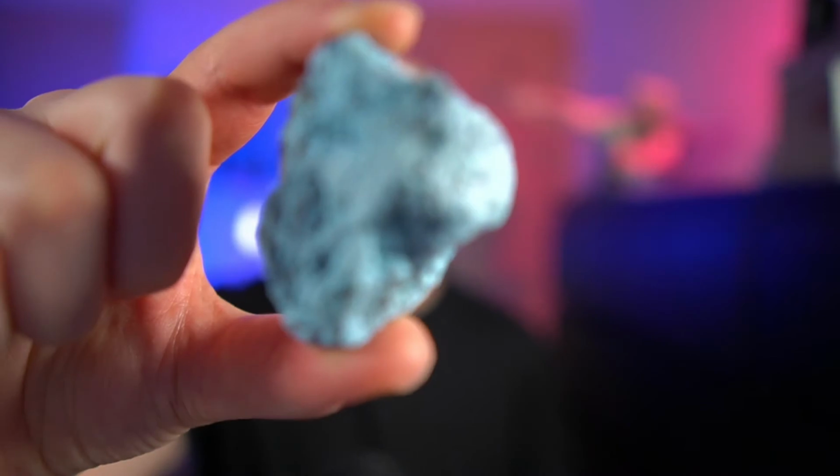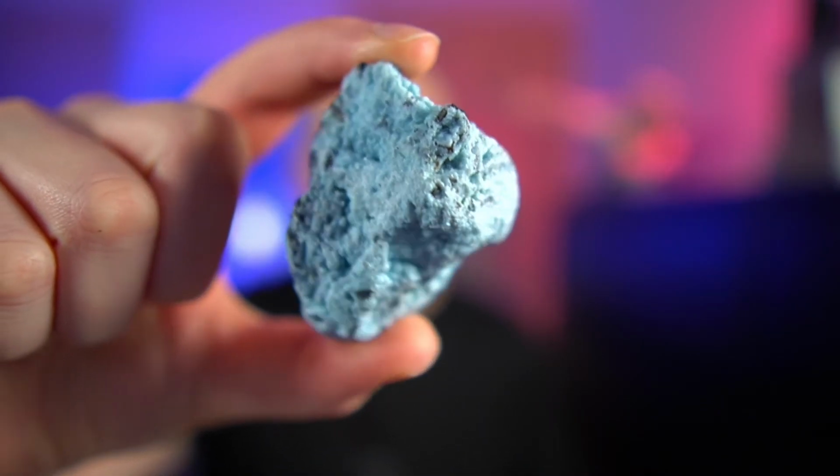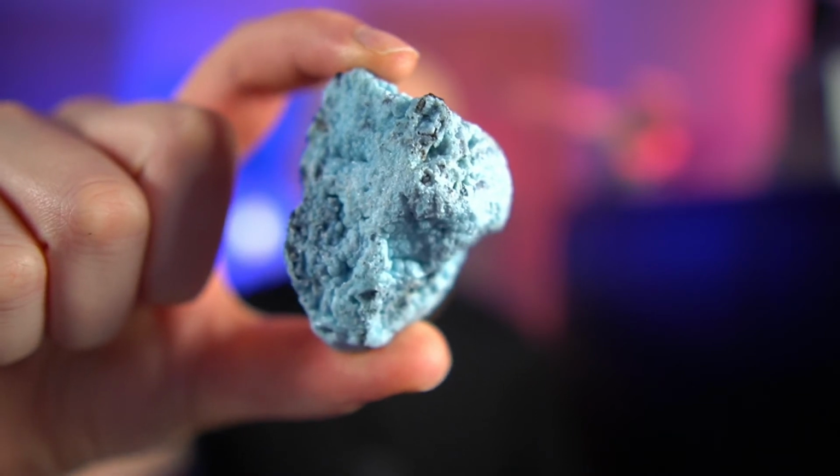This is a gibbsite mineral, and it gives us our third colour as well, blue. When I think of aluminium, I think of a blue gibbsite mineral. Nowadays, we can easily melt this down, apply an electric current and separate out the aluminium. But until the 1900s, that was impossible to do. So there's our third colour and third element, blue and aluminium.